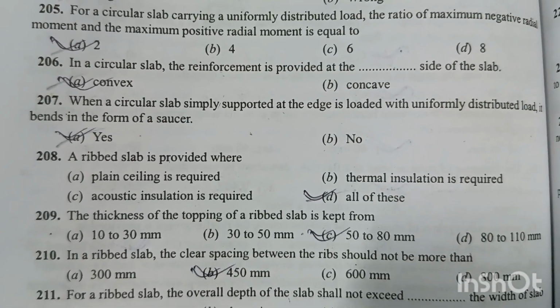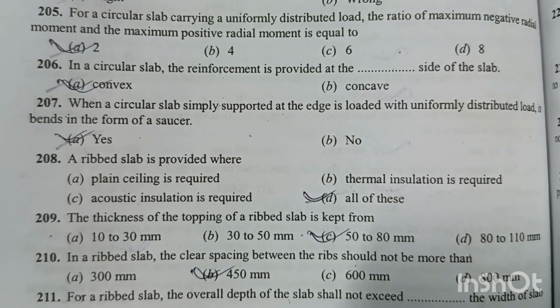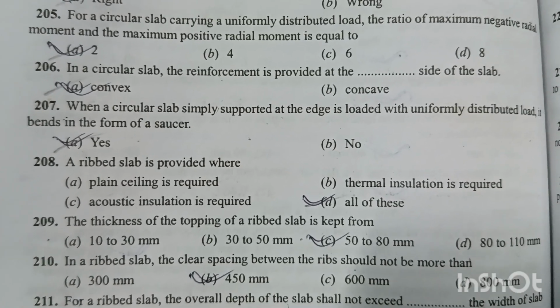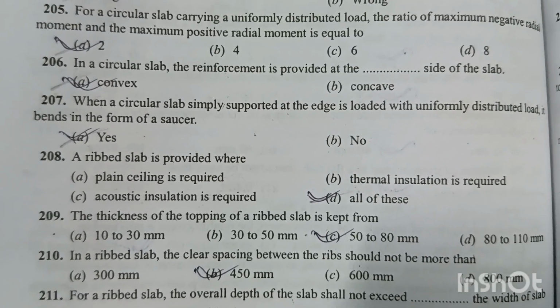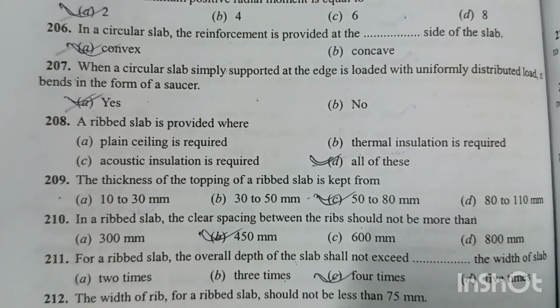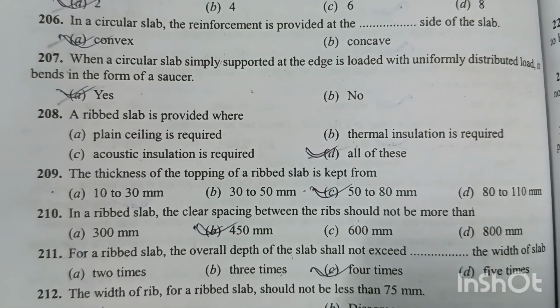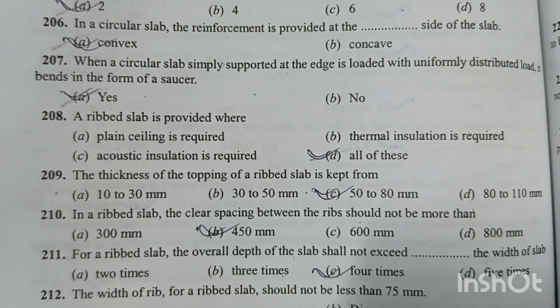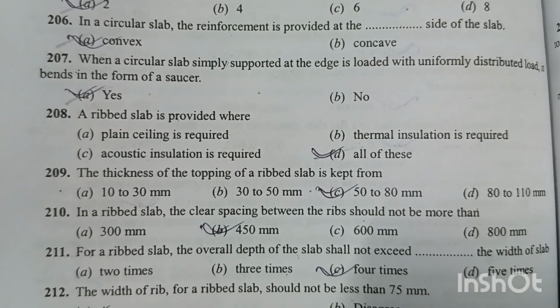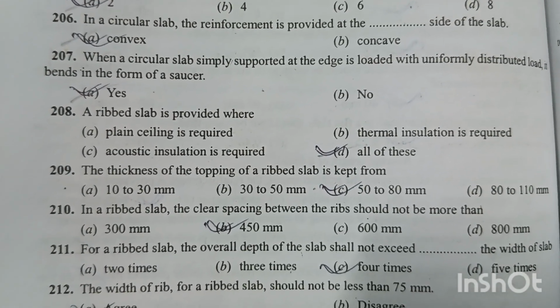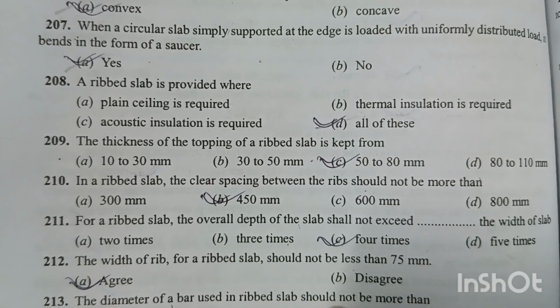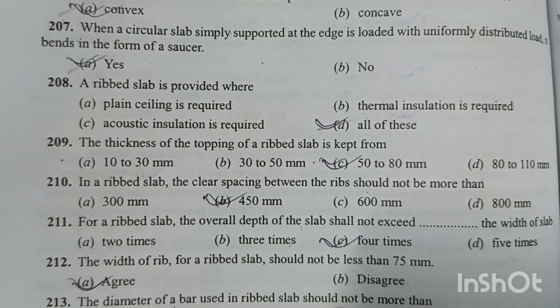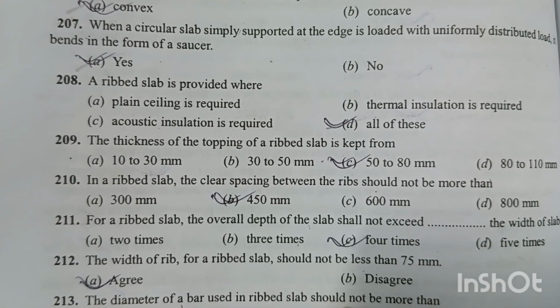Question number 210. In a ribbed slab, the clear spacing between the ribs should not be more than 450 mm. Option B is right answer. Question number 211. For a ribbed slab, the overall depth of the slab shall not exceed 4 times the width of the slab. Option C is right answer. Question number 212. The width of the rib for a ribbed slab should not be less than 75 mm. Option A is right answer.